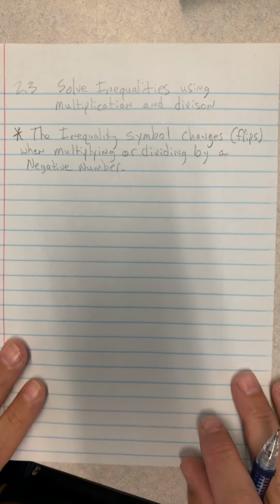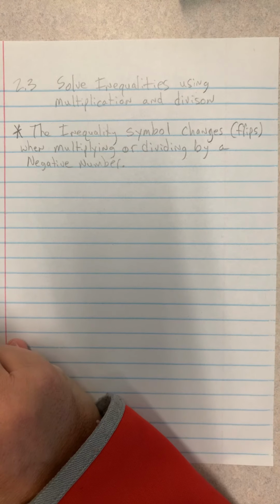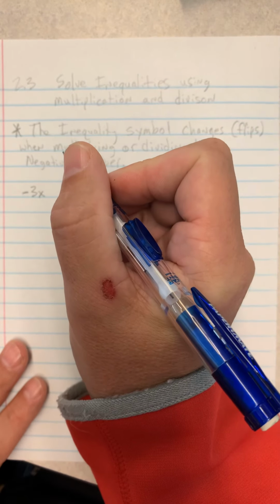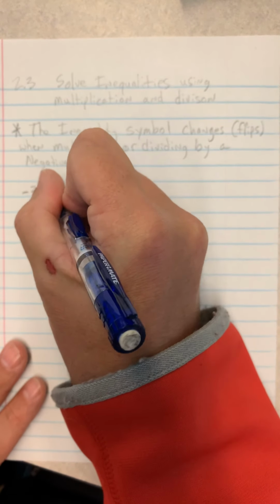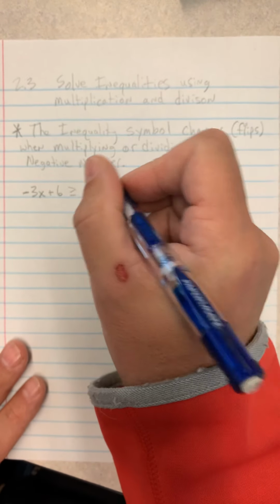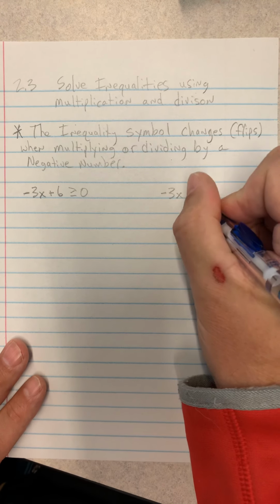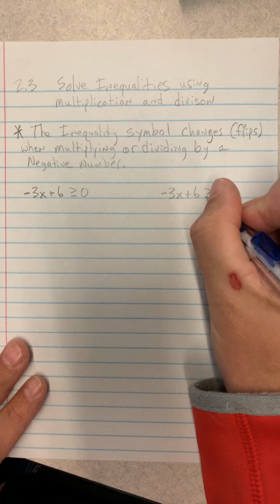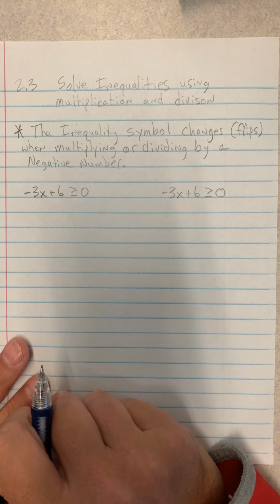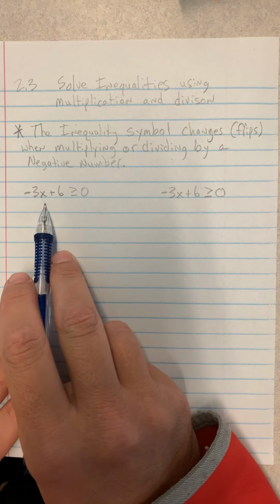I'm going to look at an example here. All examples actually, and I'm going to take the same inequality and look at it two different ways. So I'm going to write it twice here. Negative 3x plus 6 is greater than or equal to 0. And I am going to take that exact inequality and rewrite it over there. And we're just going to solve this two different ways.